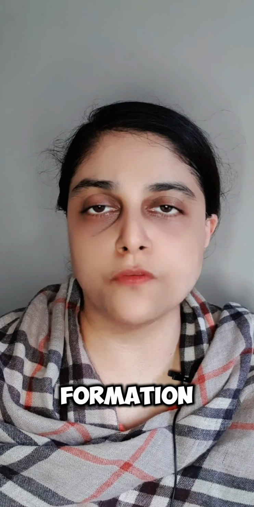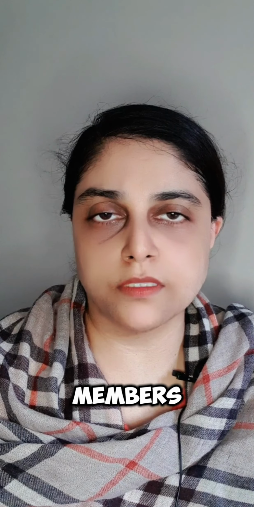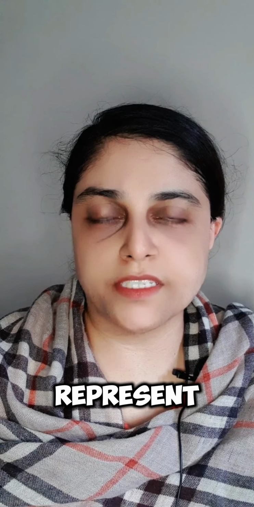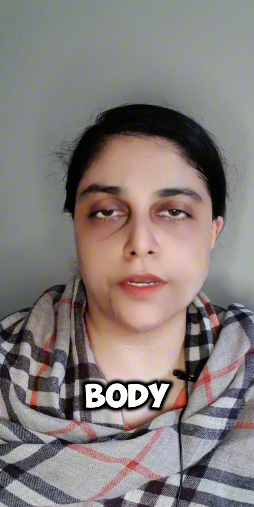Number one, formation of central committee. Forming a central committee consists of at least 7 members. These members will represent the party's leadership and the policy-making body.